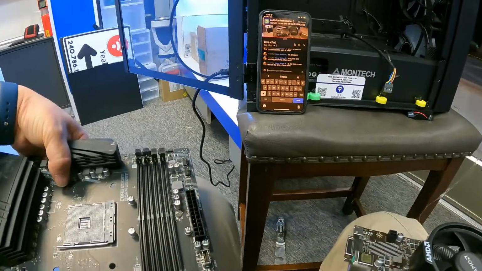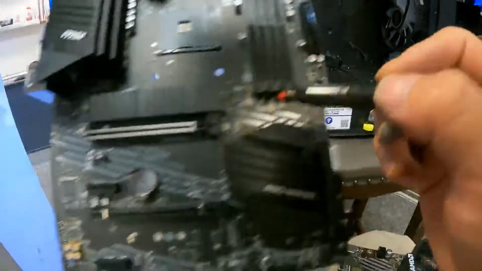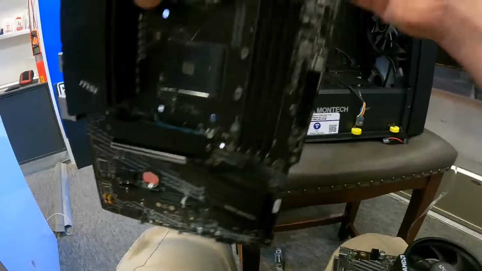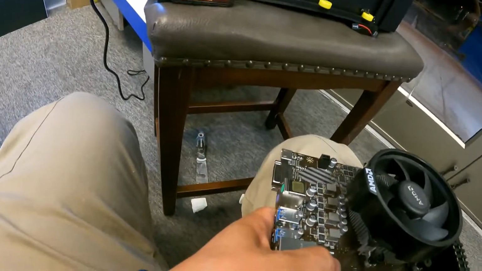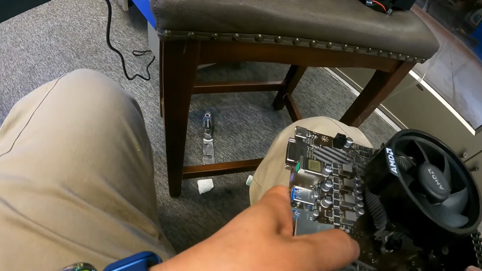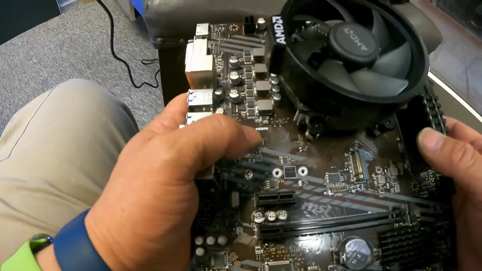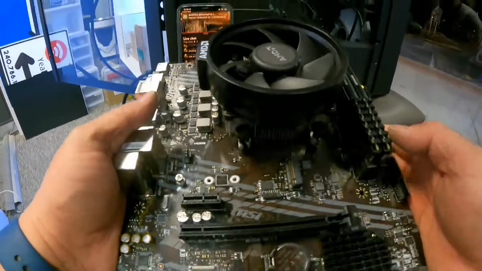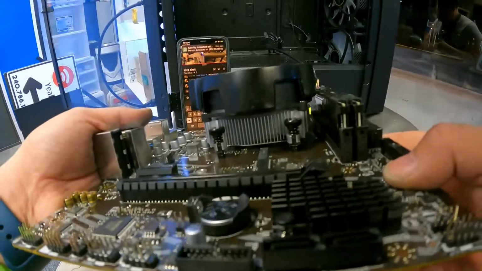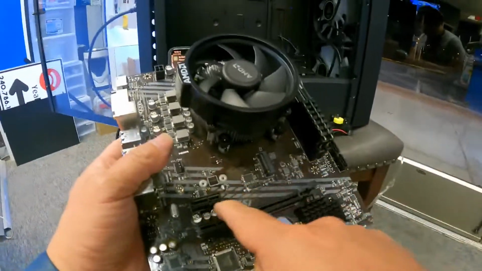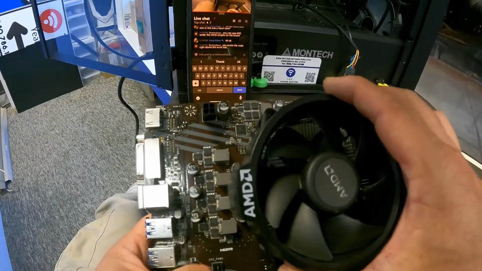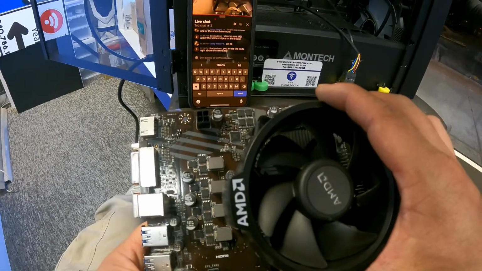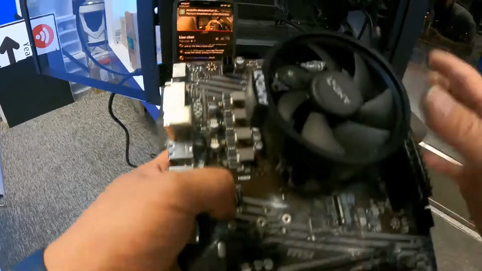I'll put a question mark on it. Possibly faulty. You can see MSI under the white stripes on the board. Oh yeah, right there. MSI, yep. They're both MSIs. You wrote the code right above the word MSI.